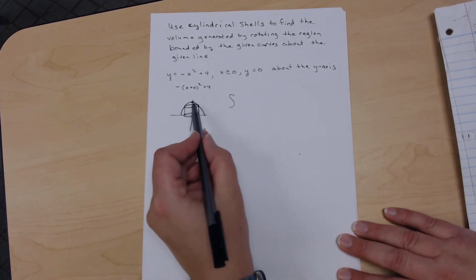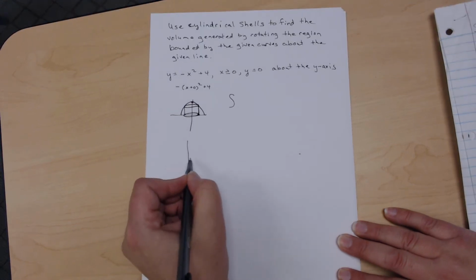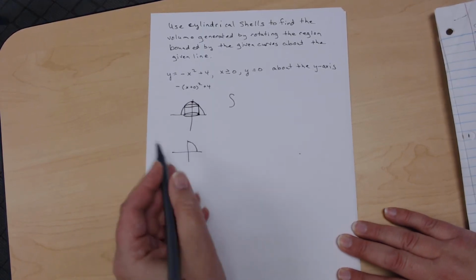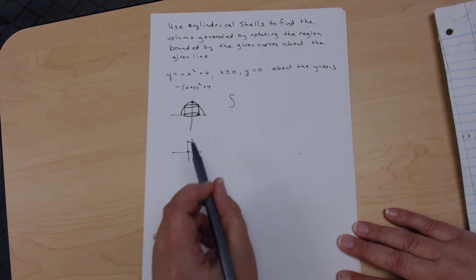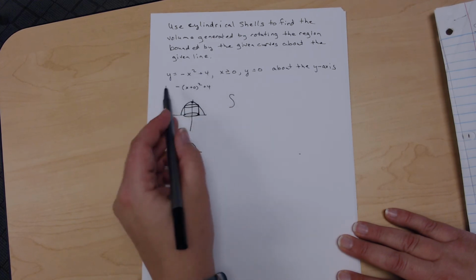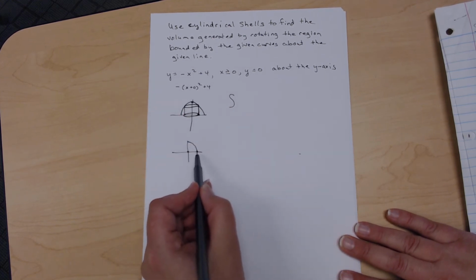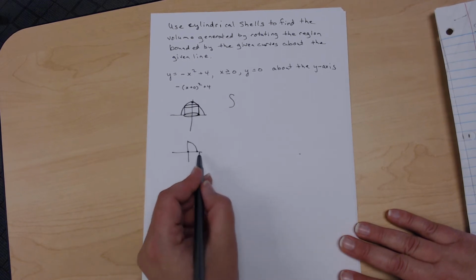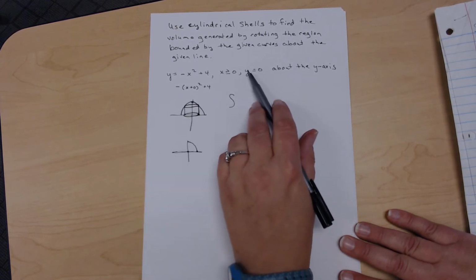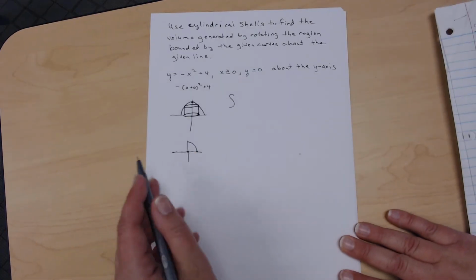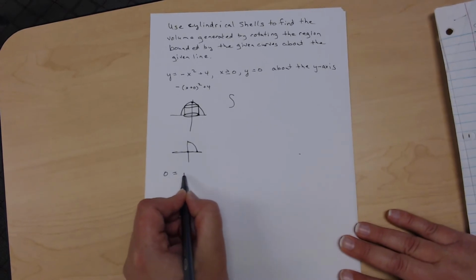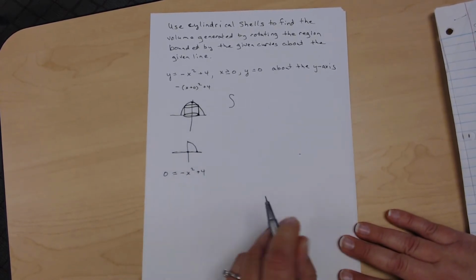Also keep in mind we only want half of it, right? We originally started with this shape here. So we know that we're going to go from 0 to where this point is. So we want where the parabola, where the y value is 0, that lands on the x-axis, and that's where we want to stop. Or we could say we want to stop where y equals 0, so we're going to plug a 0 in for y. Okay, so 0 is equal to negative x squared plus 4.